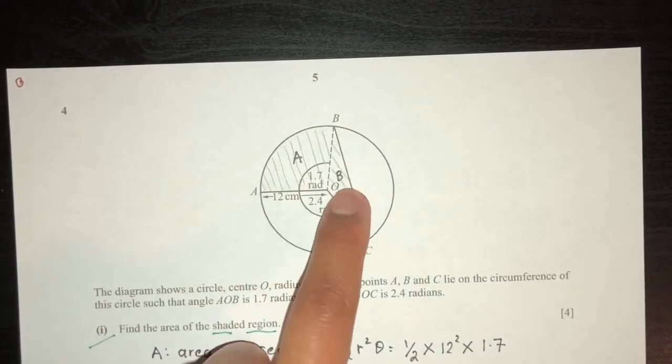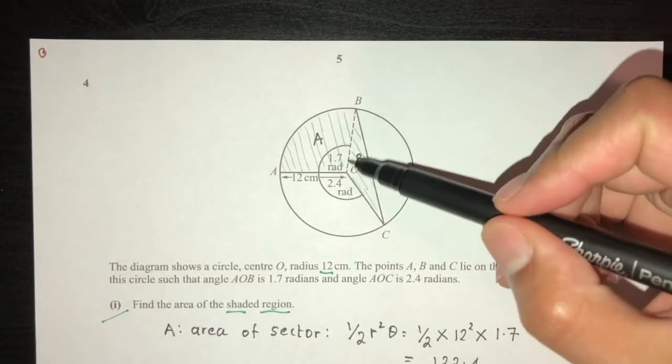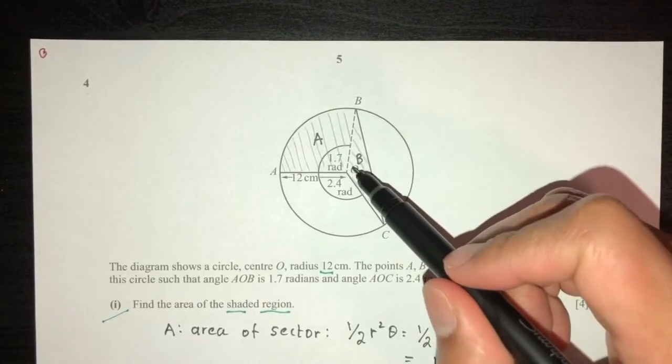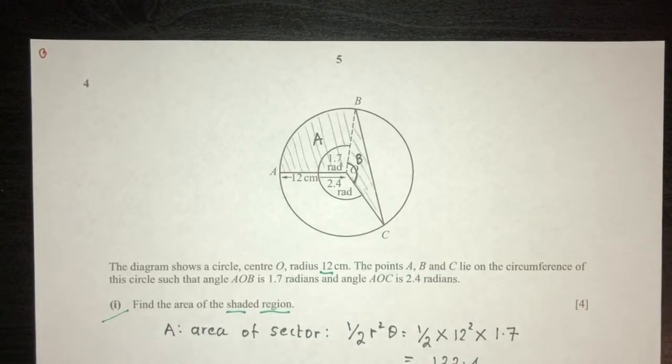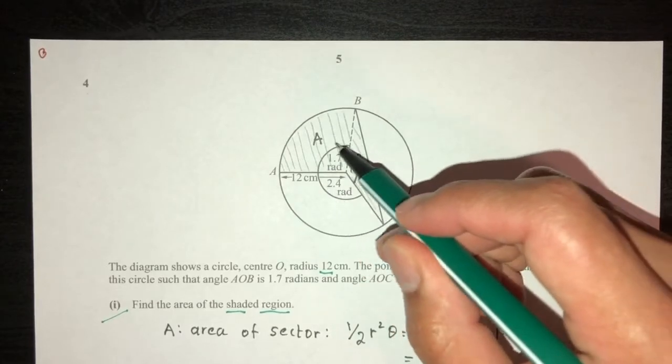Now what is the area of B? If you observe, B is a triangle with these two sides as your radius. So this is 12, this is 12. So what is this angle? To find this angle, you observe that this complete angle is 2 pi.